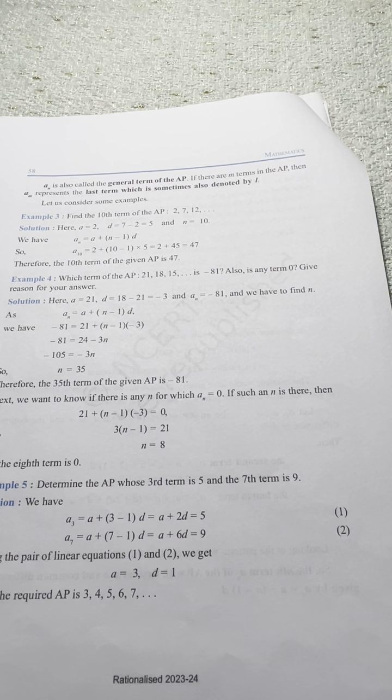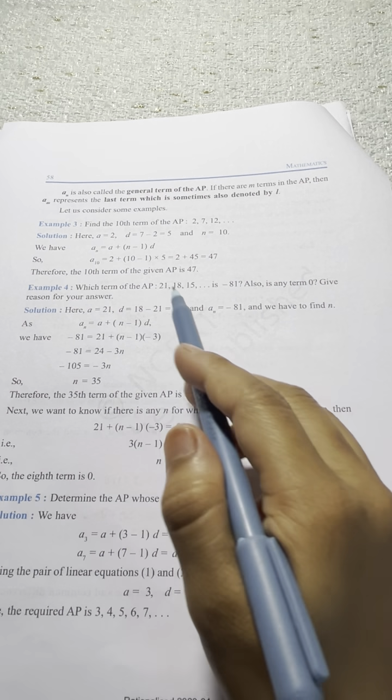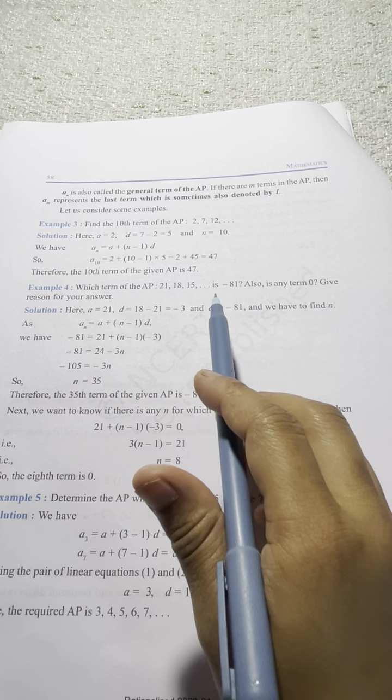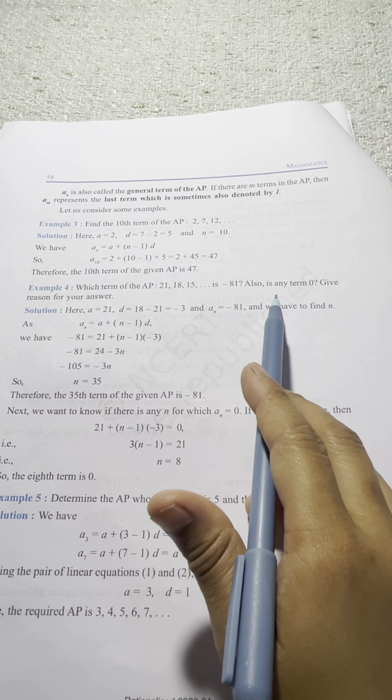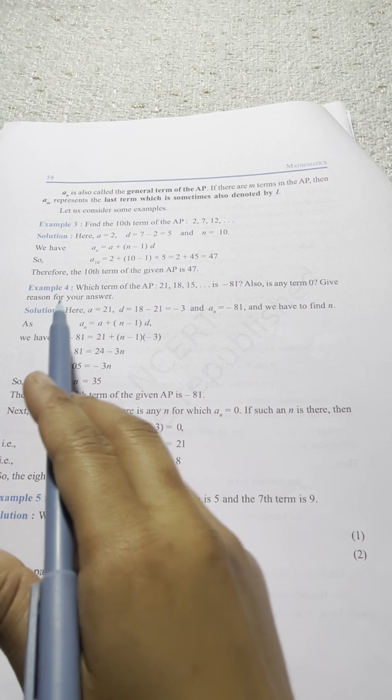Number 4: which term of the AP 21, 18, 15, and so on is minus 81? Also, is any term 0? Give reason for your answer.